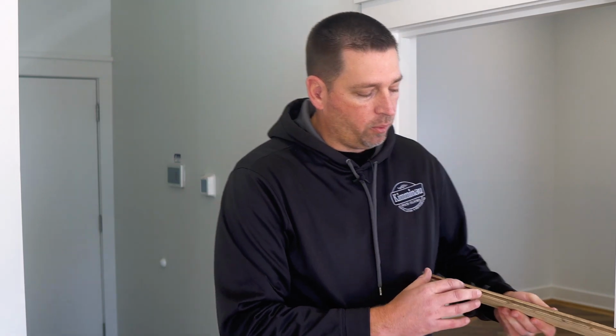The unfinished products that we offer can also be sanded and finished on site. So you will never see the difference between an engineered plank or a solid plank because they're all sanded on site. You get to pick your custom color. Everything else is the same. It's just the bottom makeup and the core of this product allows it to be much more stable.